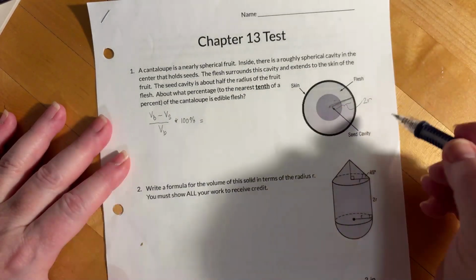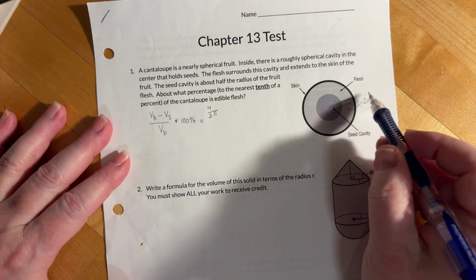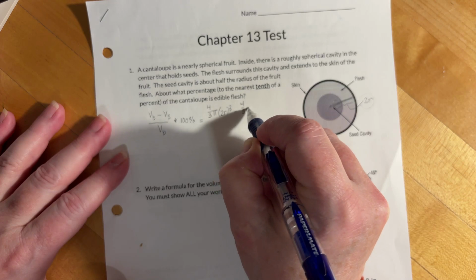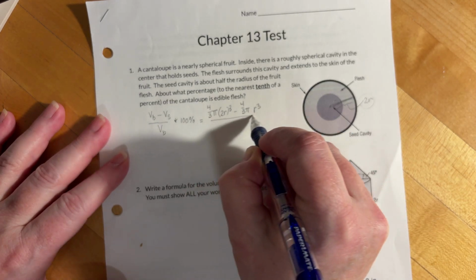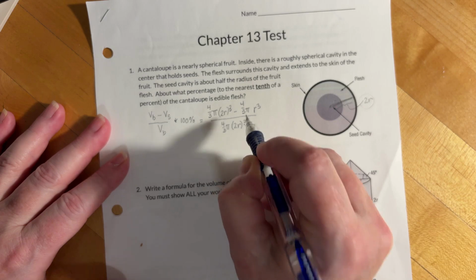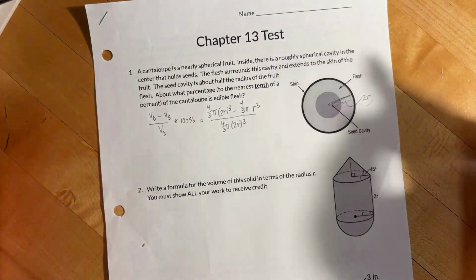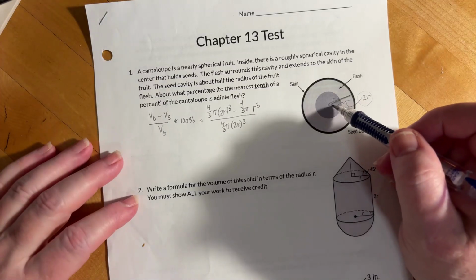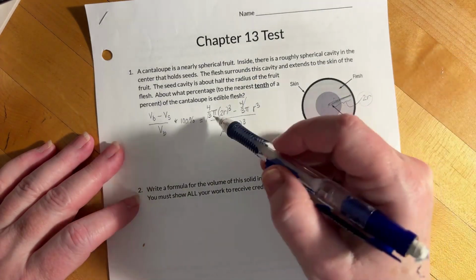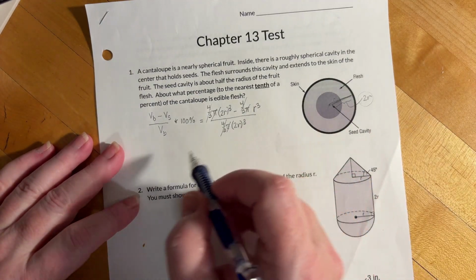So, volume of a sphere is 4/3 pi R cubed. Now, R in this case is 2R, so it's 4/3 pi (2R) cubed minus 4/3 pi R cubed, over 4/3 pi (2R) cubed. Now, this is the key: making sure that you understand that that 2 is part of this big R radius, because it's twice this smaller one. Notice that I have a 4/3 in every single term, a pi in every single term. So now I'm going to resolve this a little bit.